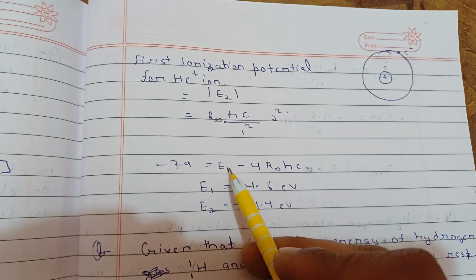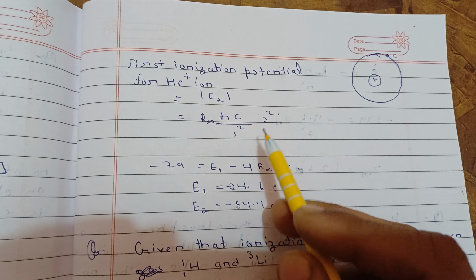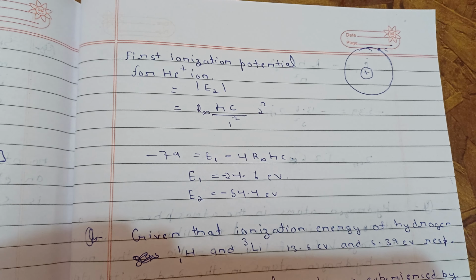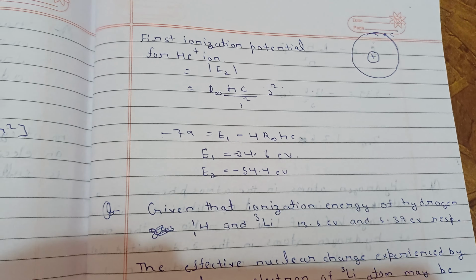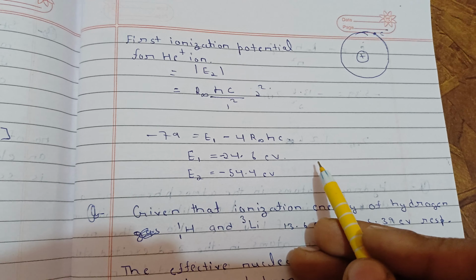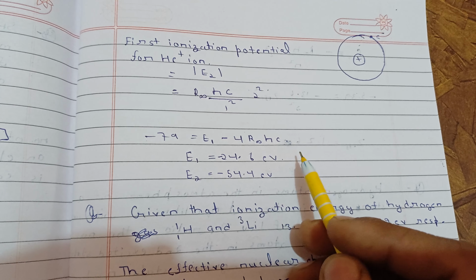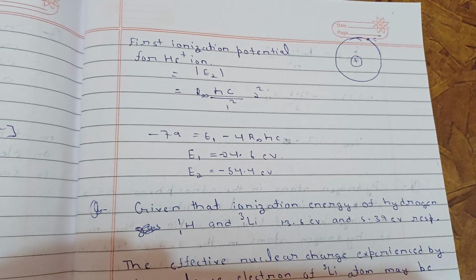Substitute E2 here and E1 will be this, minus 24.6 electron volt. Now you can calculate E2 directly from here, this will be this. And they ask for 10 times this E1, so 10 times this will be 246 electron volt. So this is the energy, and the ionization potential means the energy required to remove this, so that will be positive, plus 246 electron volt.